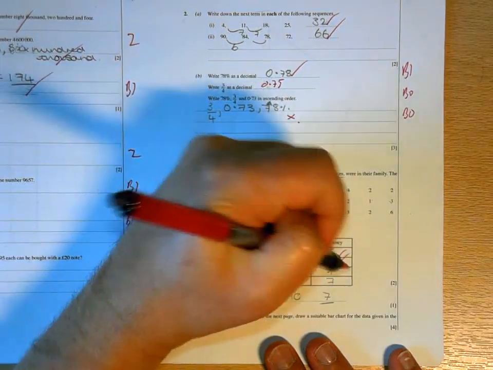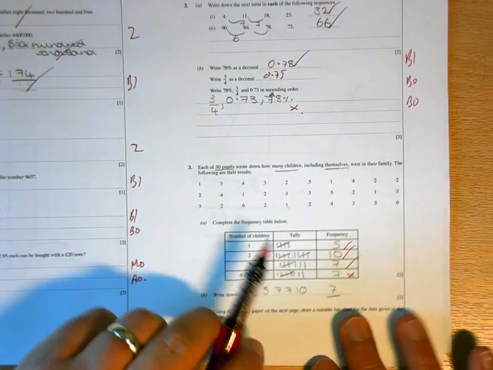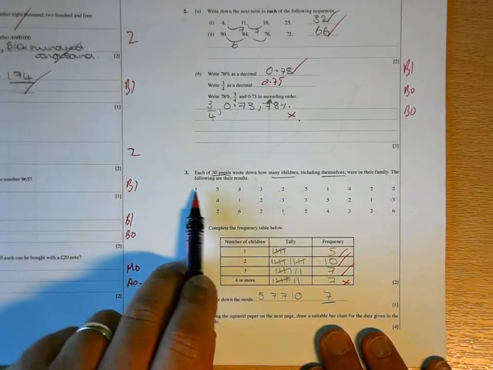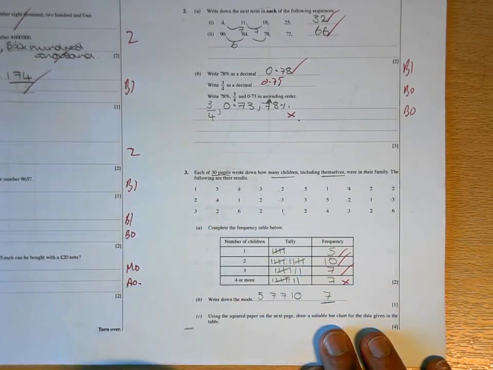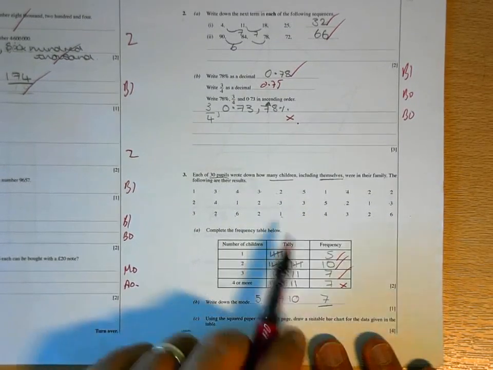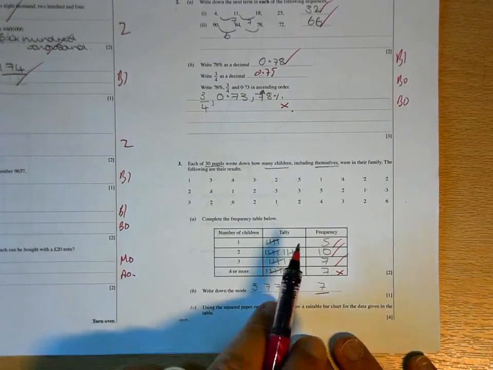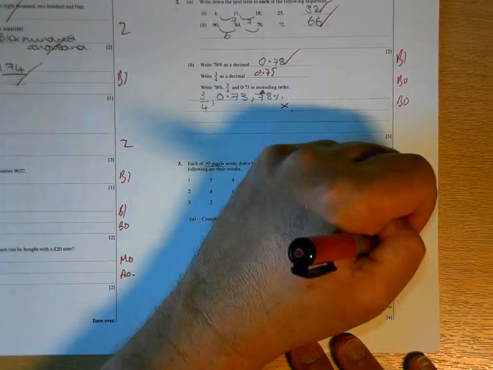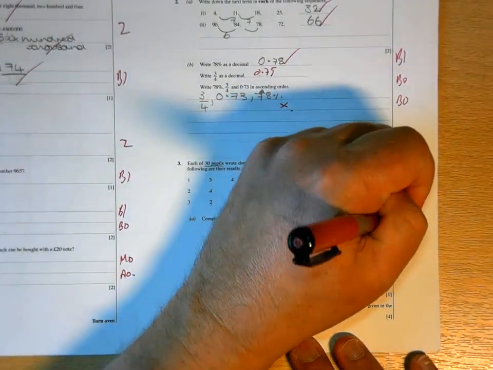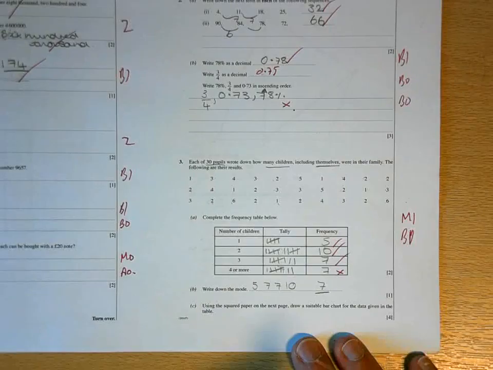5, 10, 7. You've missed one out. The advice I give you for this is, as you're tallying, put a cross or a tick or something against the one that you've recorded, so you know if you've left any out. But you're one short there. You get 1 mark for the method of tallying and totaling.